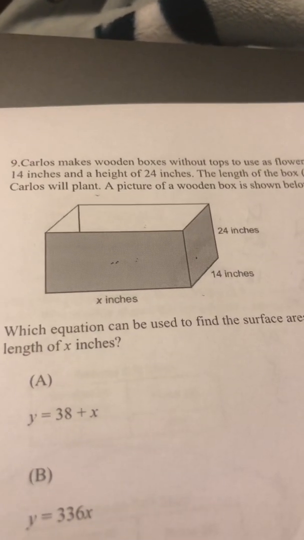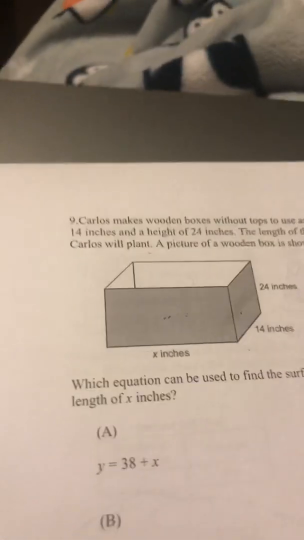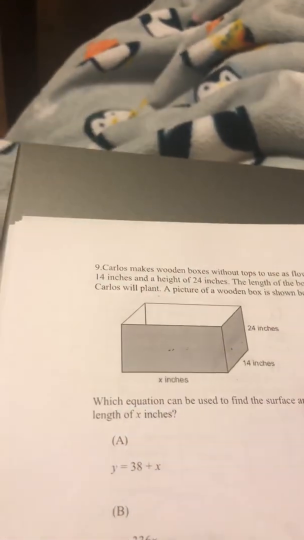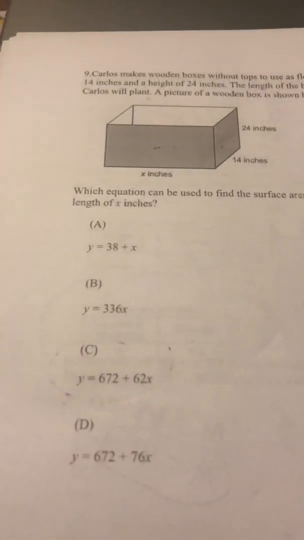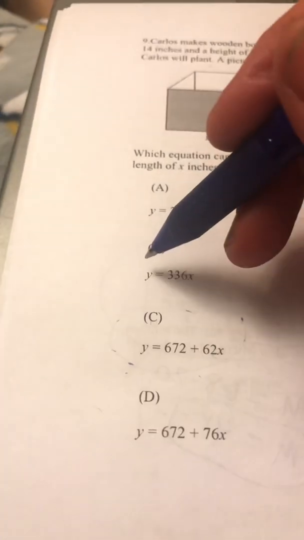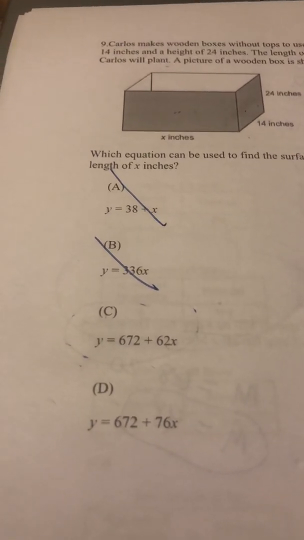So I'm going to take that 336 and multiply it by 2 because we have two sides. And I'm going to get 672 inches squared for these sides. So when I look at my choices here, I know I can get rid of this one and this one because they won't make sense, okay?